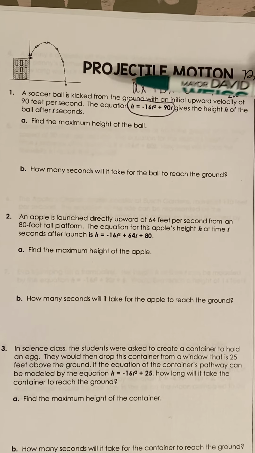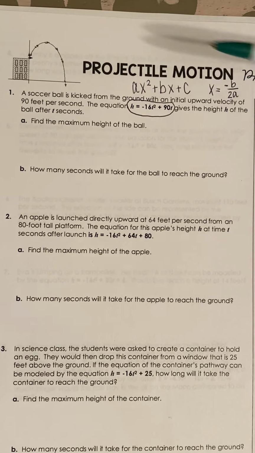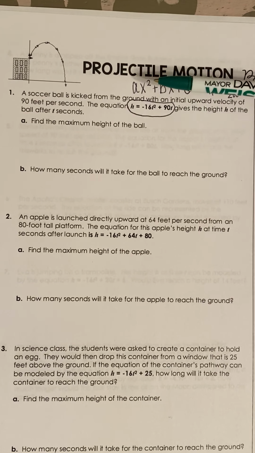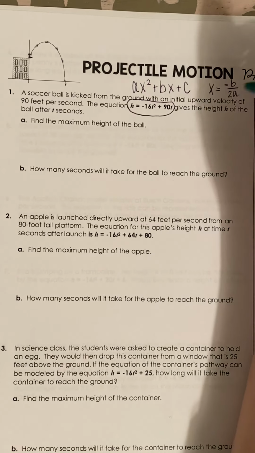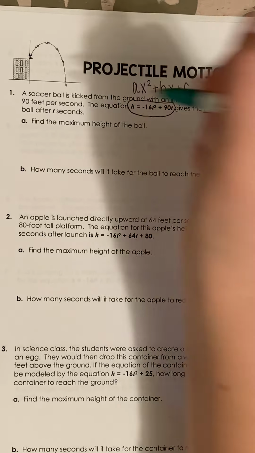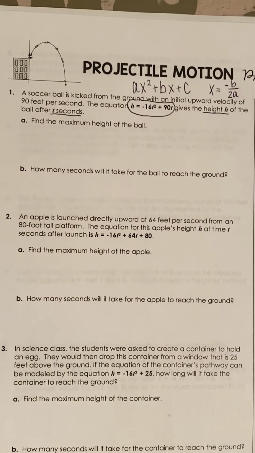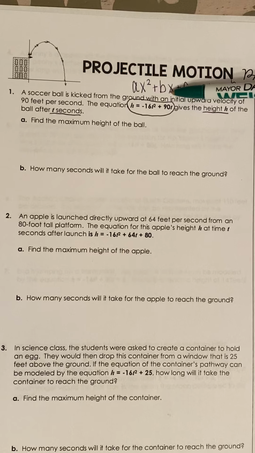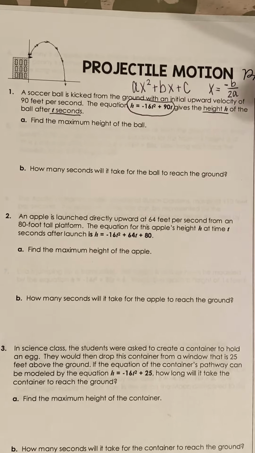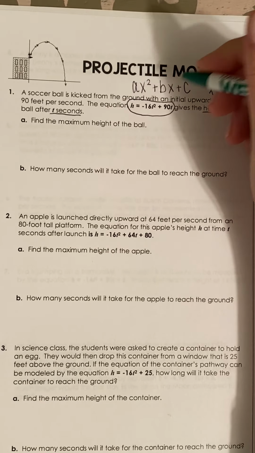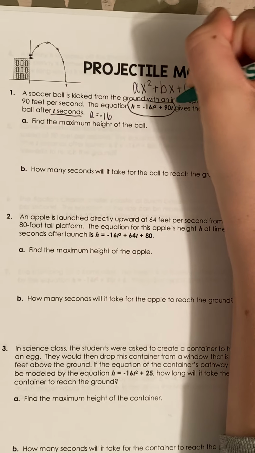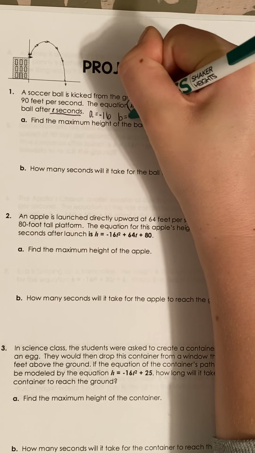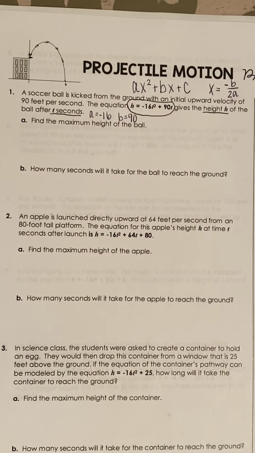A soccer ball is kicked from the ground with an initial upward velocity of 90 feet per second. The equation h is equal to negative 16t squared plus 90t gives the height, h, of the ball after t seconds. So instead of having the variable x, we just have the variable t. Know that our negative 16 is really our a value, so a is equal to negative 16. That means our b value is equal to 90, and there is no c value here.